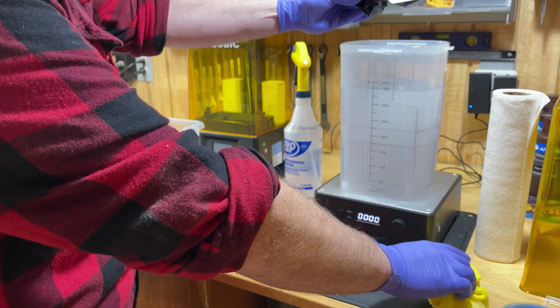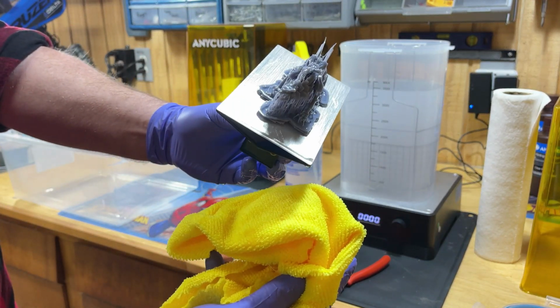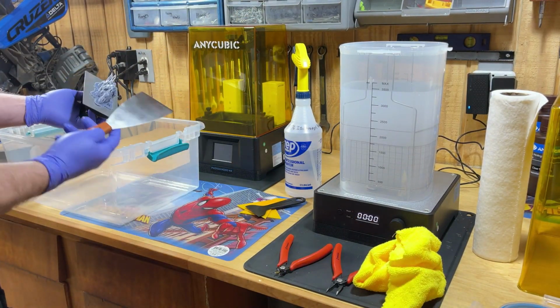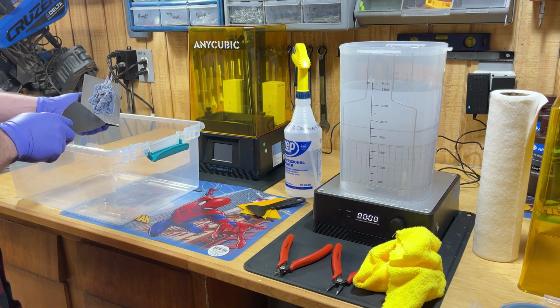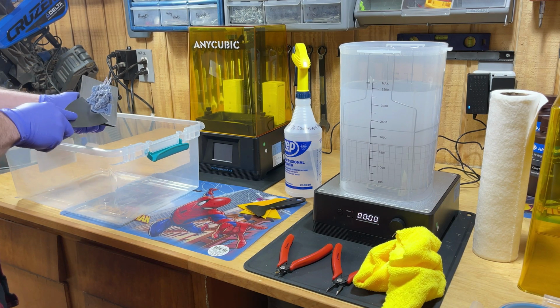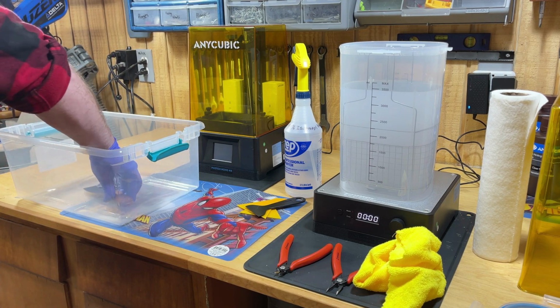And as you can already see, it's a lot cleaner than it was. So at this point, we'll take it over here with the metal spatula. Kind of easy, and work it off the plate.